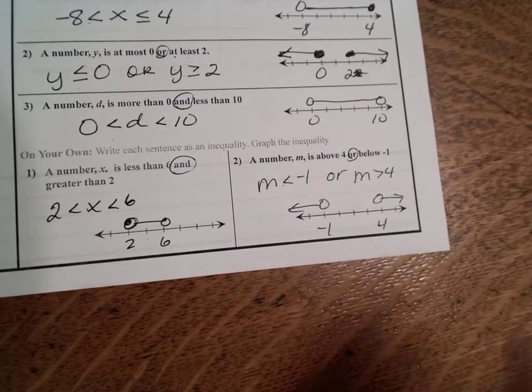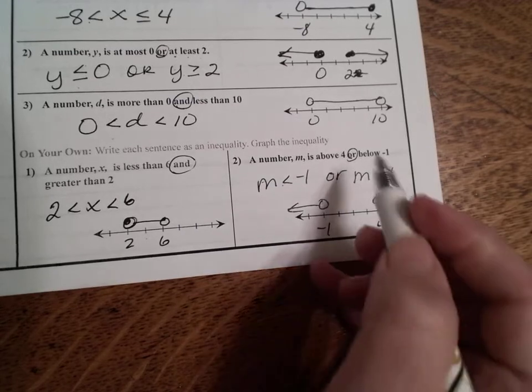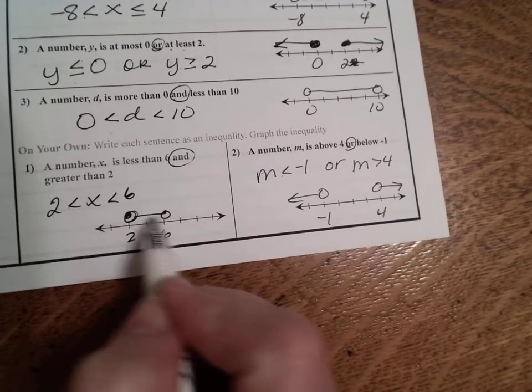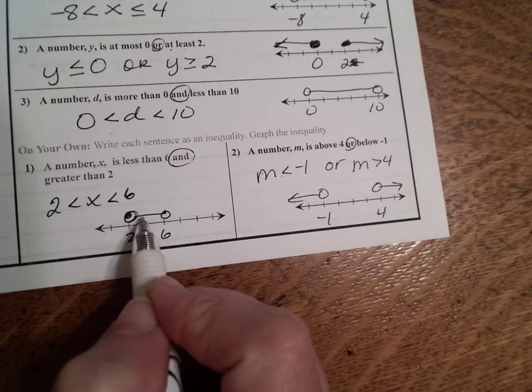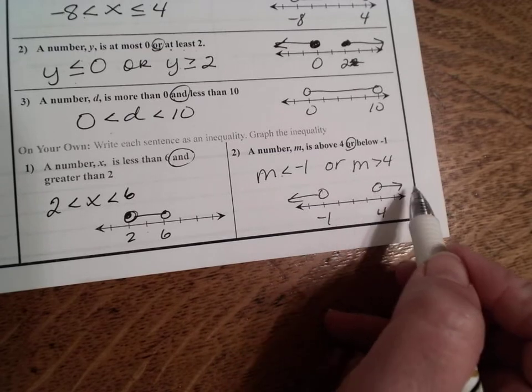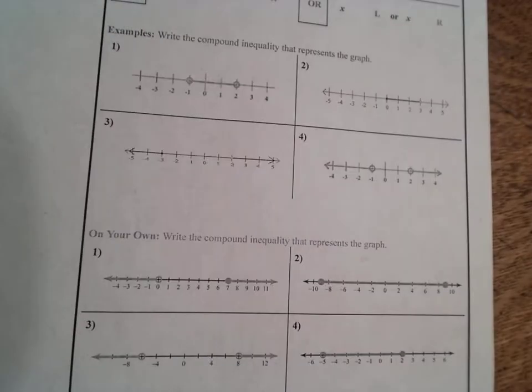Okay? So graphing and or statements, not too difficult. This is just saying all the numbers within that range, like 2.457832. This one is saying that only numbers less than -1 or greater than 4 will work with this.